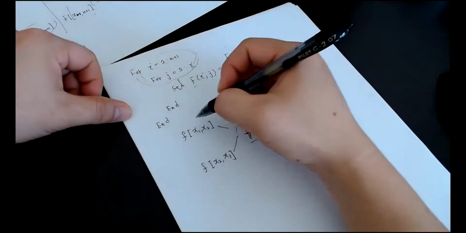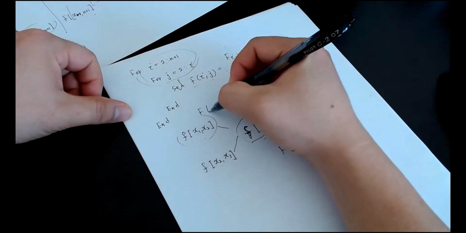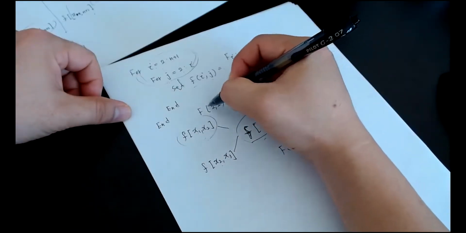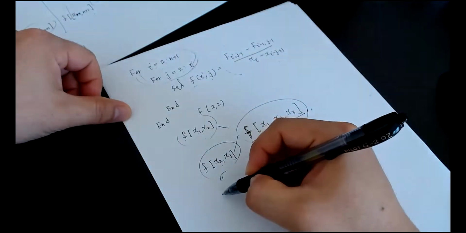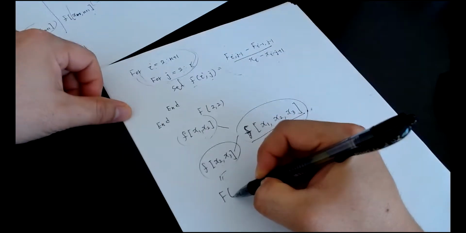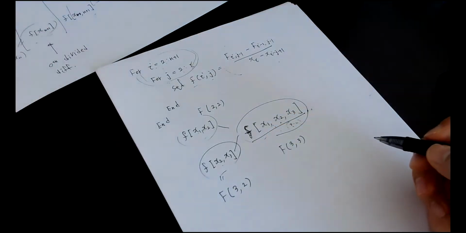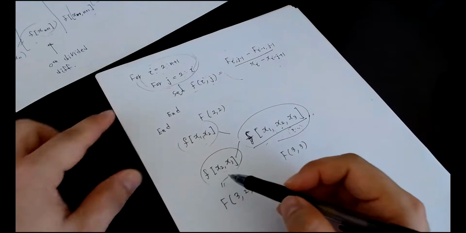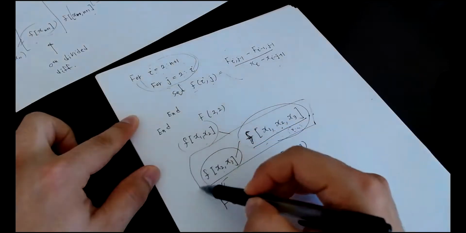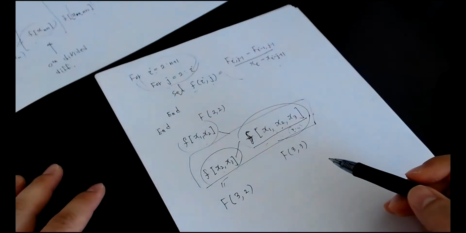This is going to be f of the second row, second column. And this is going to be f of the third row and second column. You see? These two are on the same row.